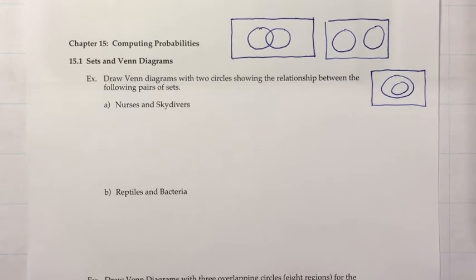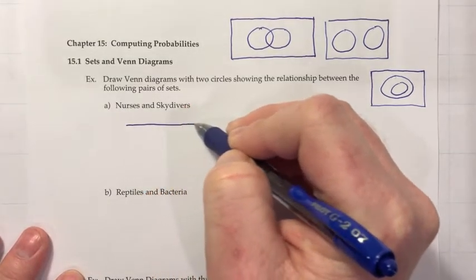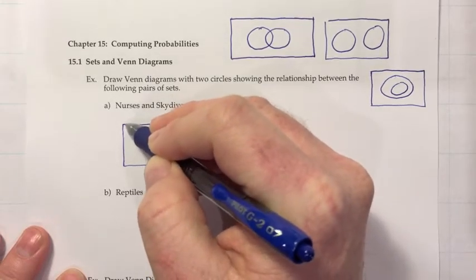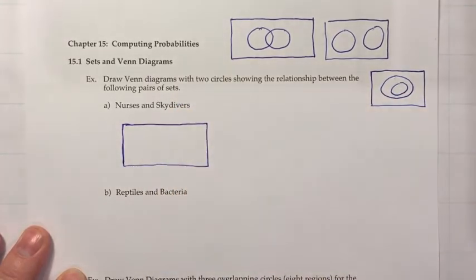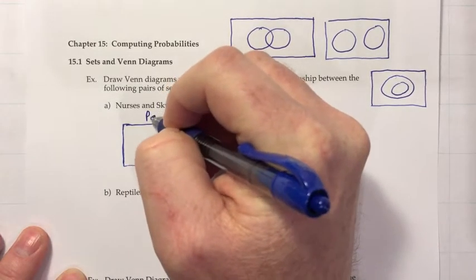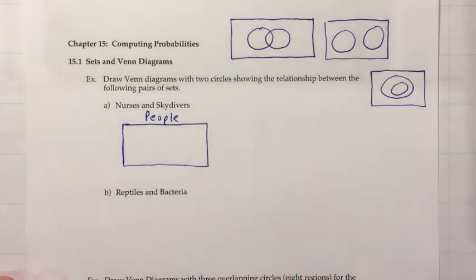So, draw Venn diagrams with two circles showing the relationship between the following pairs of sets. And the first thing they want us to handle is nurses and skydivers. So what I'm going to do is start off drawing the rectangle, and then I'm going to label that as some big group that contains nurses and skydivers. And I think something fairly generic that would do that would be people. So all nurses are people, all skydivers are people, so they're going to fit inside of this box.